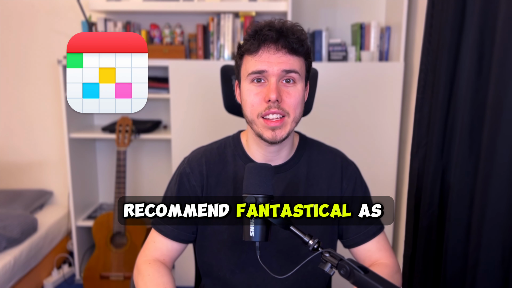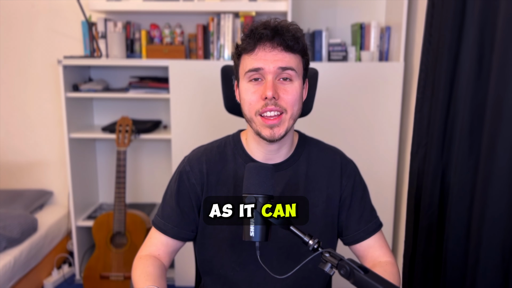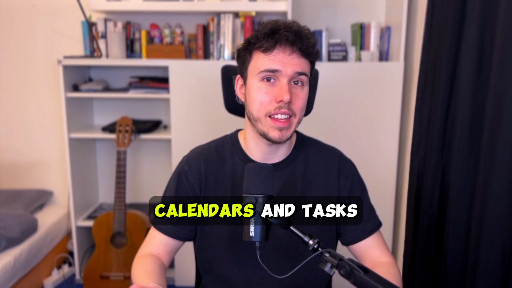If, however, you feel like you don't use Notion too much or don't manage any time-bound projects in it, but would like to have your Google Tasks, Apple Reminders, or other tasks in your calendar, then I would recommend Fantastical as a calendar UI, as it can combine many different calendars and tasks.